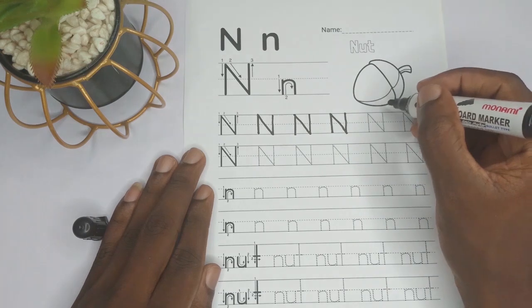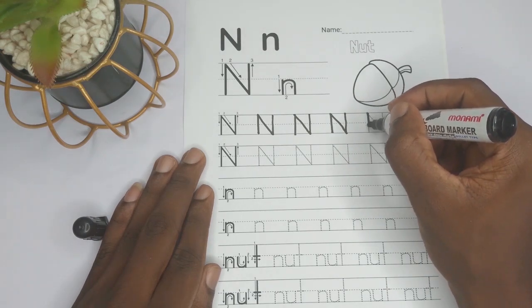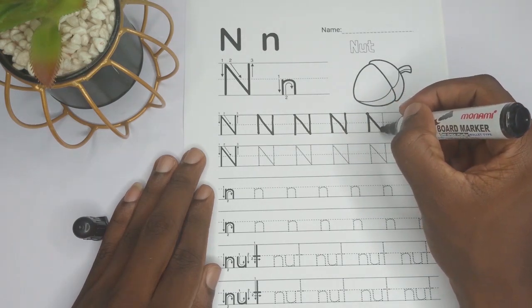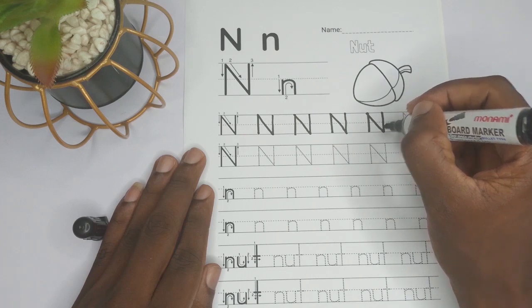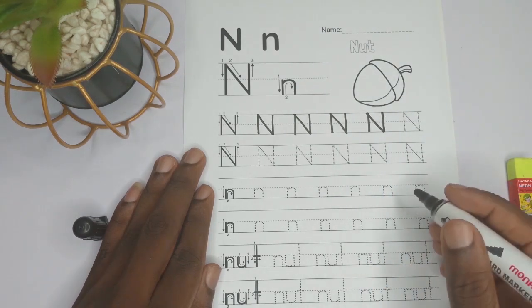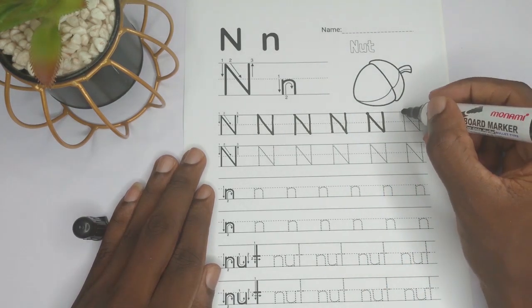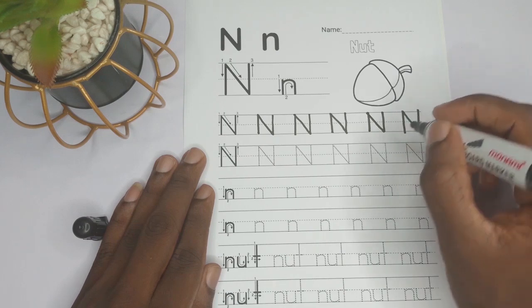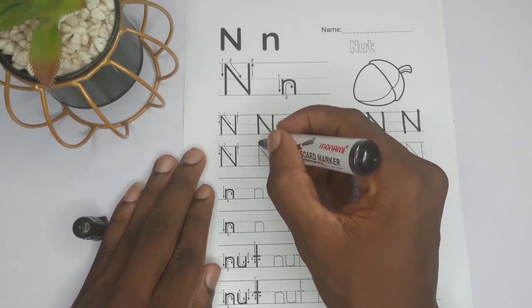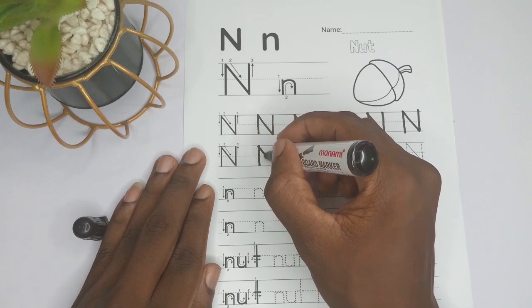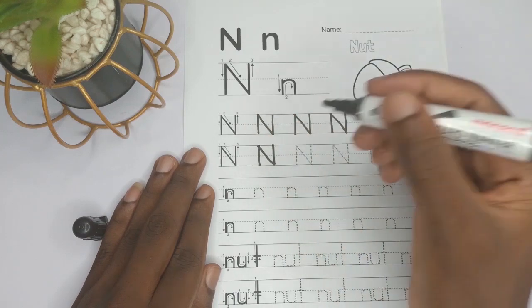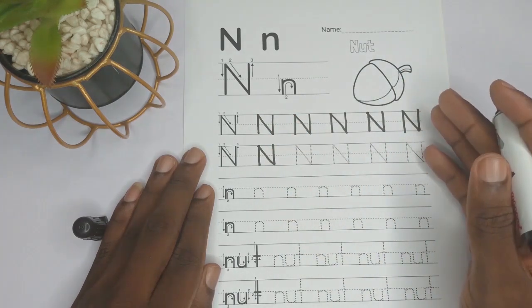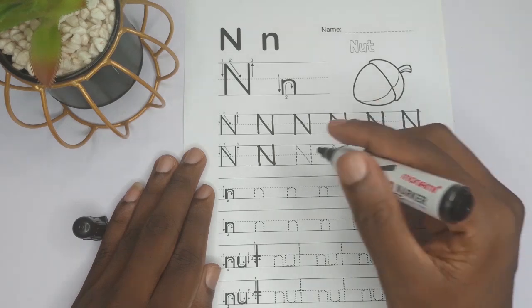Very good. Now you can also do it like this: top, bottom, diagonal, and then top, bottom. Okay, it's the same thing. So this, and this. Very good. So let's continue. Capital N. Take your time and practice. No need to be in a hurry, so take your time.